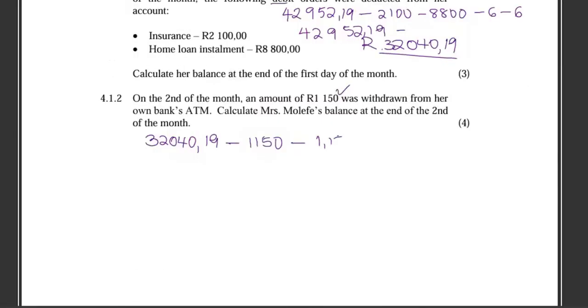So let's come here and say bank charges. We shall say 1.15 times. Remember, this is a percentage. These are the bank charges.